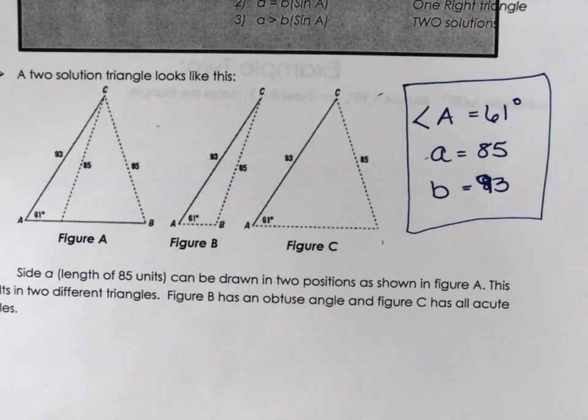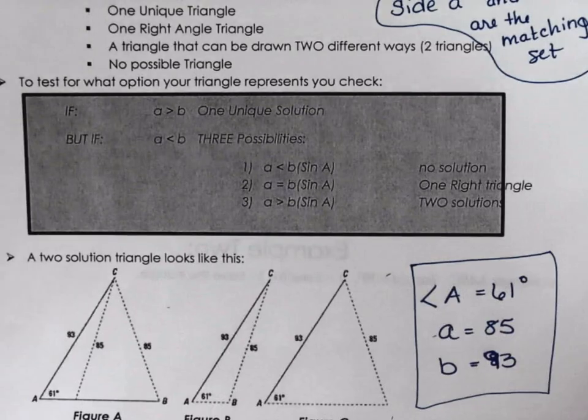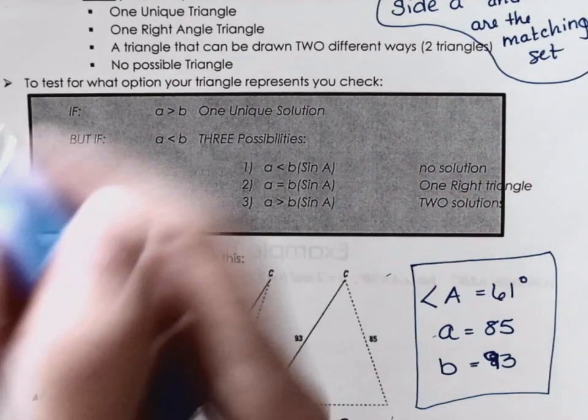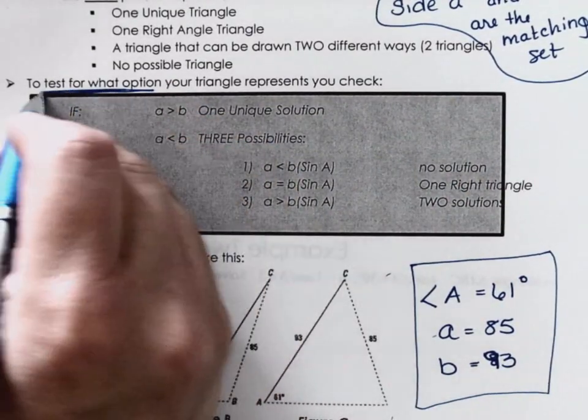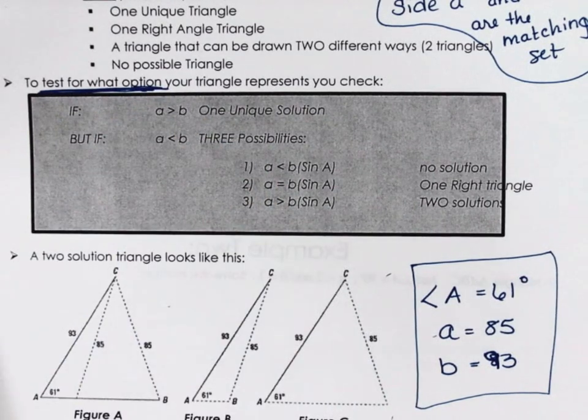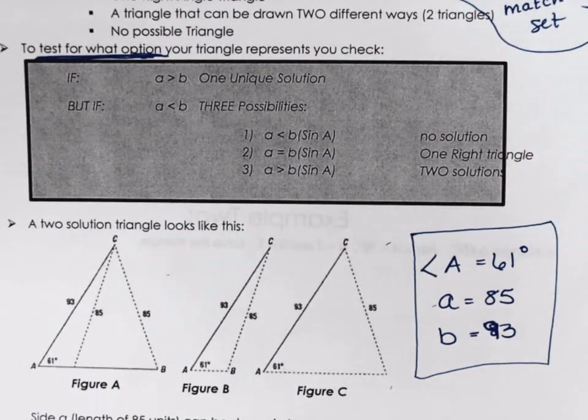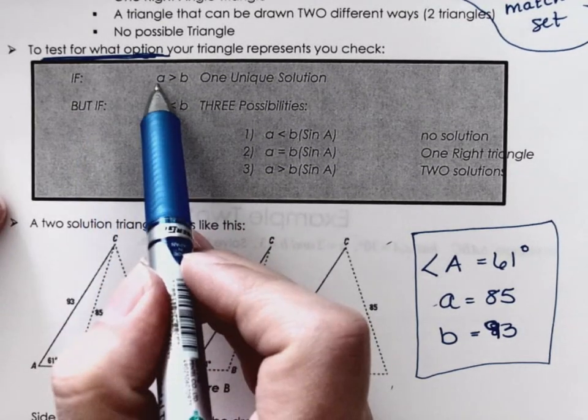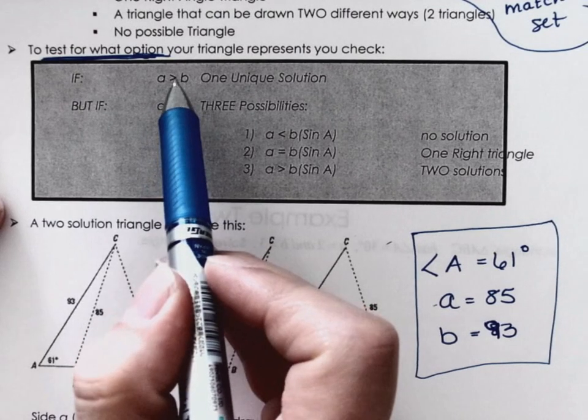Okay, so we know all that information. Before we can decide what kind of triangle it is, we have to do the gray box test. We have to test for what option you have. That's what we have to do first. So we're going to ask: is A greater than B? No. We're going to answer this question. Is A greater than B? No.